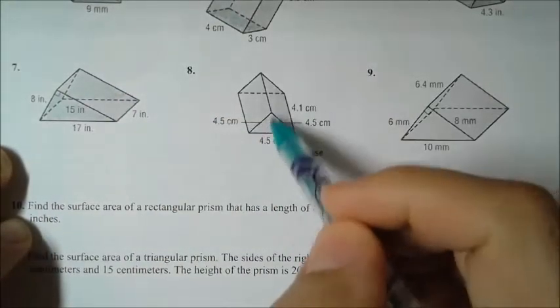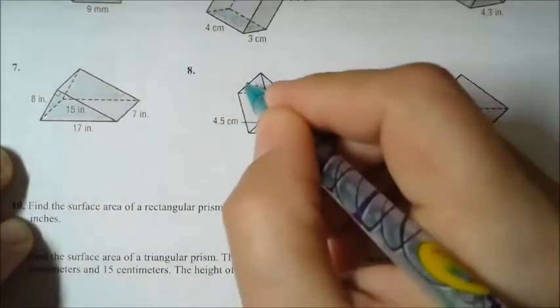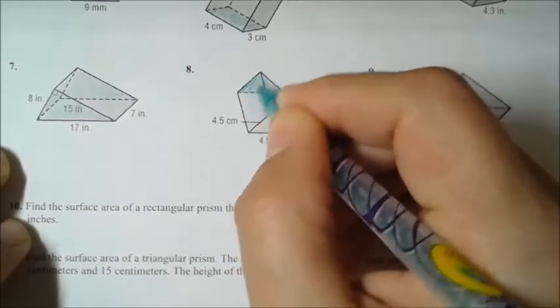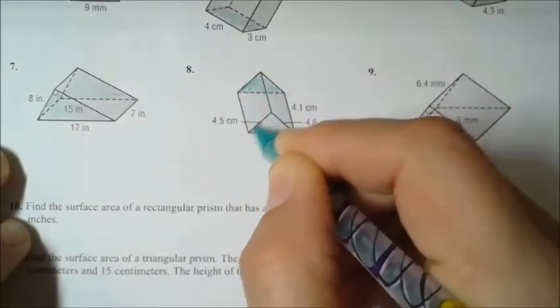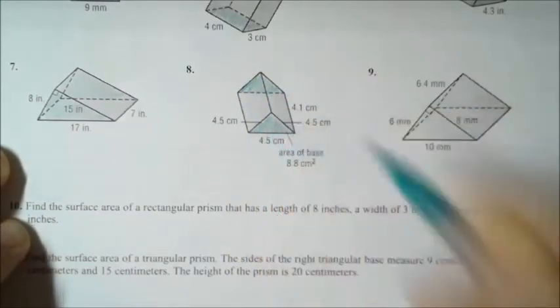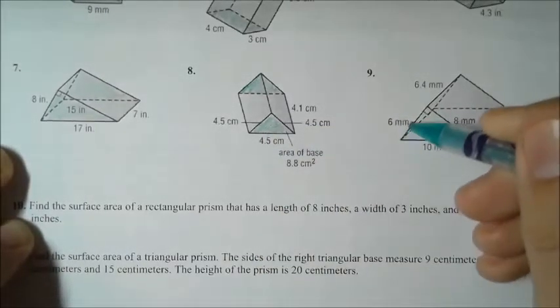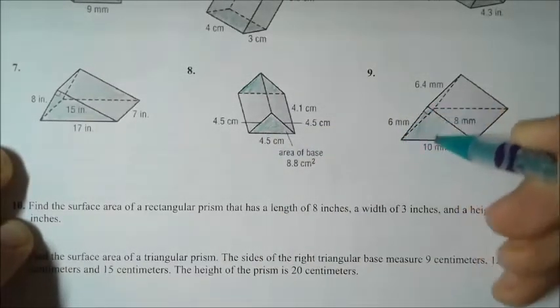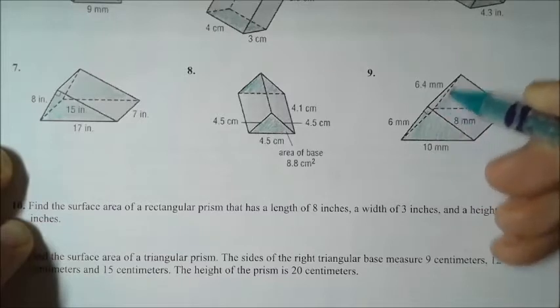Same thing goes for this one. They've oriented this one kind of odd, but we can look at it and go, hey, I recognize the triangle shape, and so these have to be my base. Same thing goes with this. Your bases have to be right here.